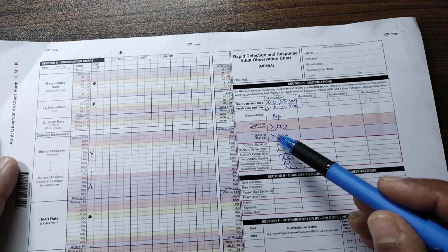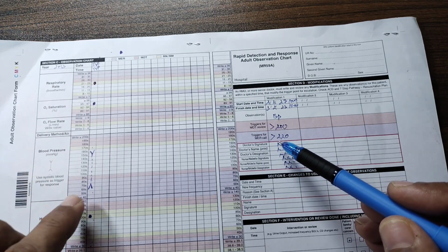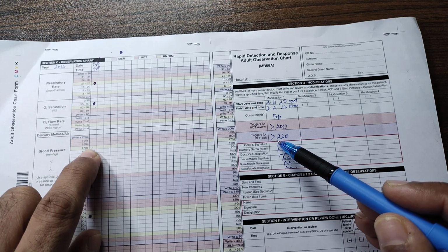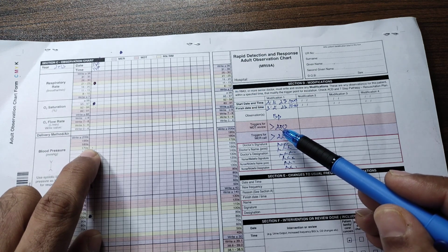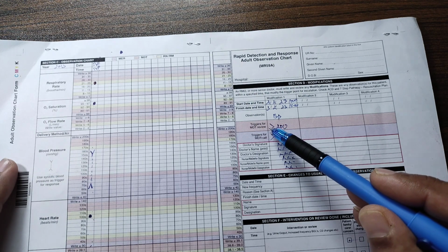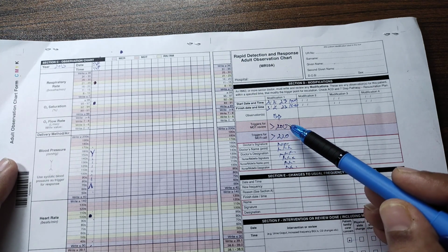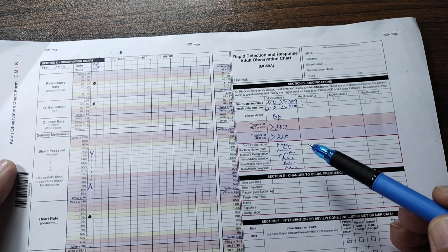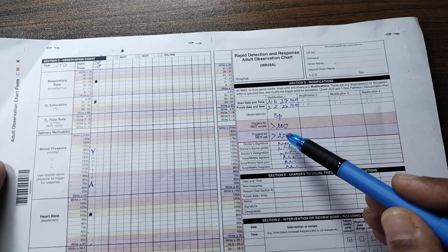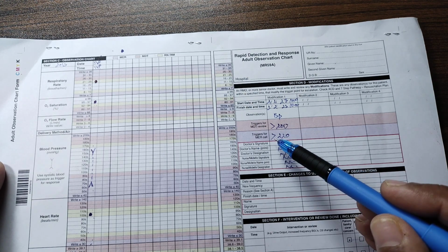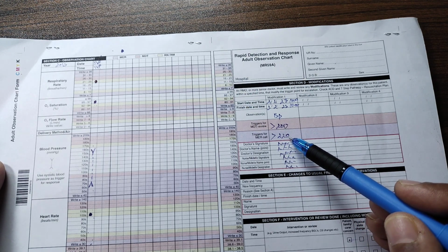Usually the triggering factor for blood pressure for the Mercol is 180 and the MDT call is 200. What I am going to do is keep the call at 200 and 220. Instead of 180, I am going to put 200, and instead of 200, I am going to put 220.